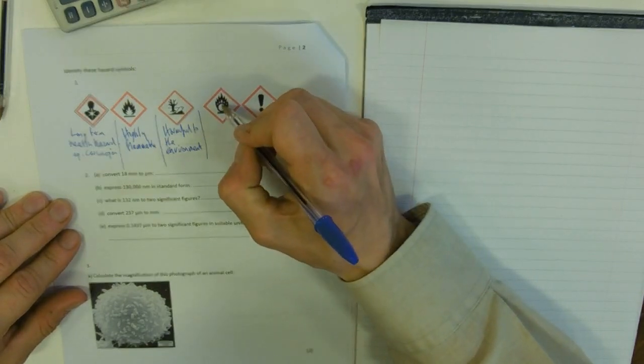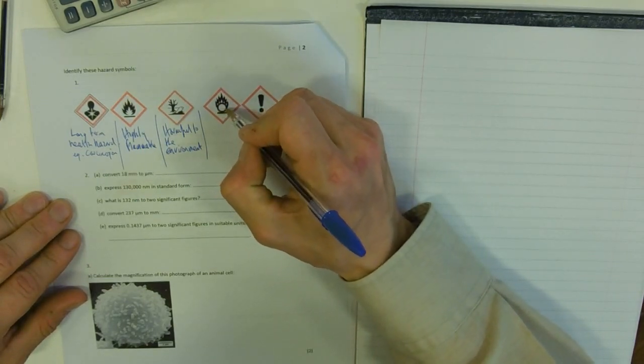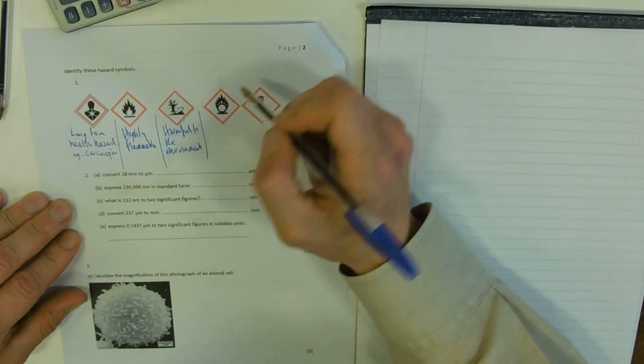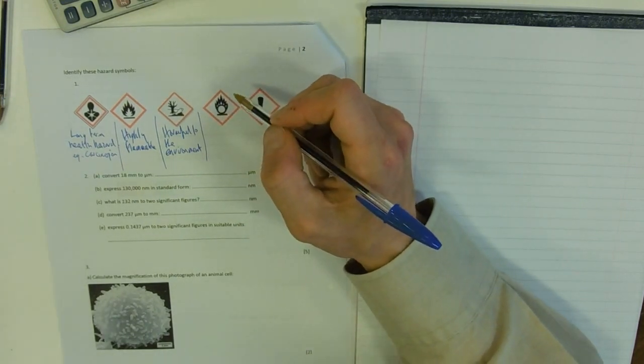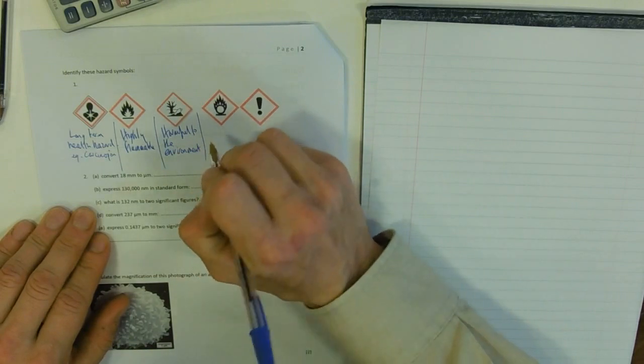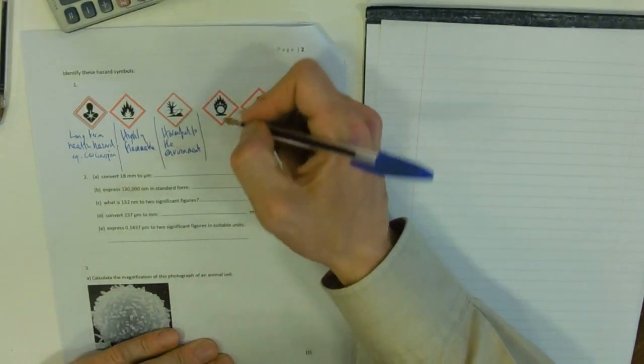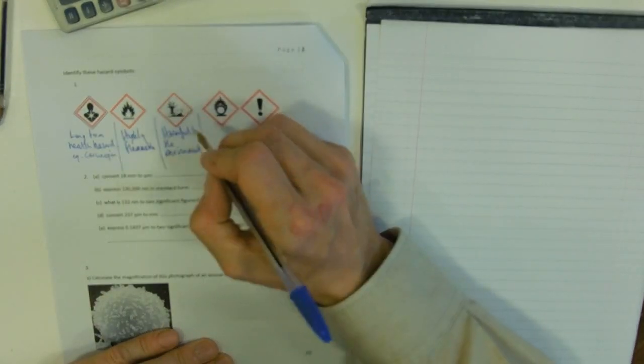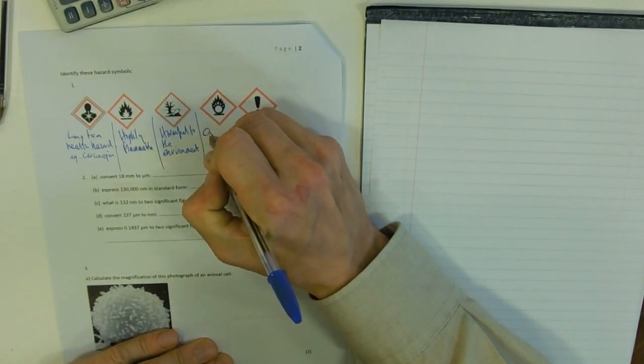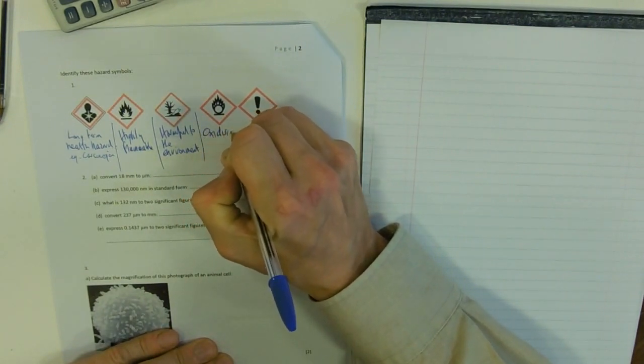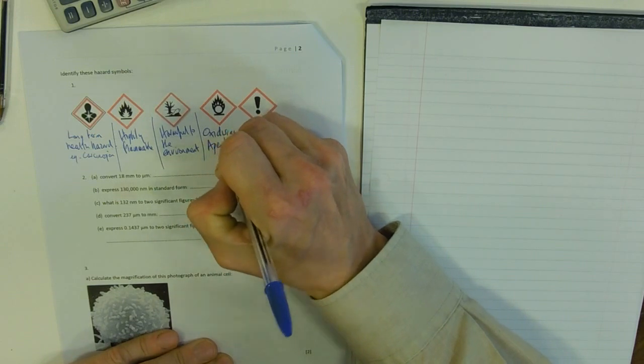This is a strange one. A little bit of a clue: it's got a circle in, or an O. So it's an oxidizing agent. So it will provide oxygen to a fuel, so it'll burn really easily. So: oxidizing agent.